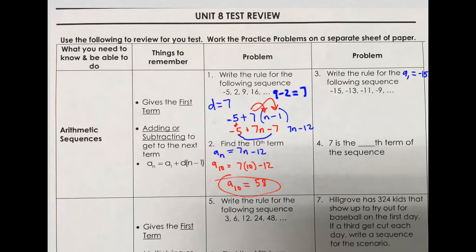How do we find the common difference? Common difference is any term subtracted by the term in front of it. So we got -13 minus -15 is equal to, again, put in your calculator, but you'll get 2. And so we know our common difference is 2.